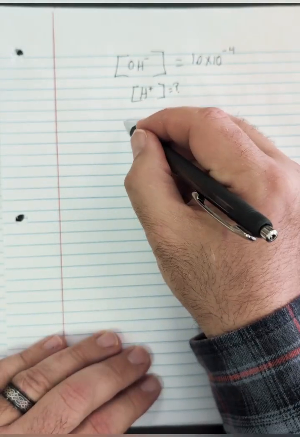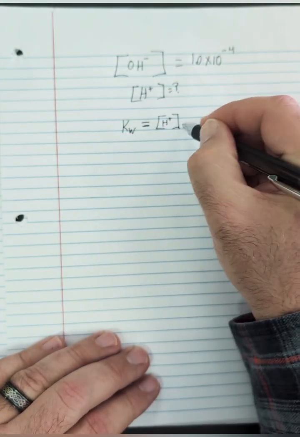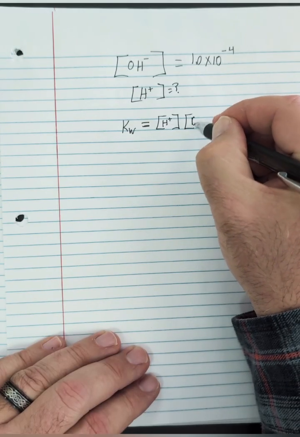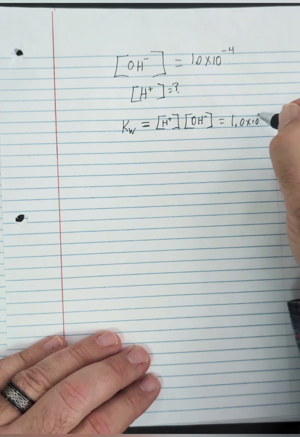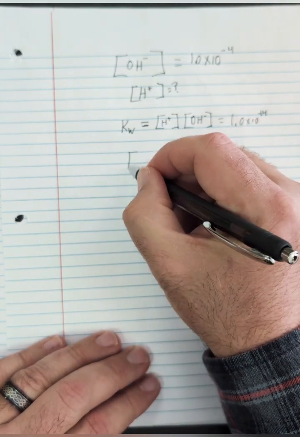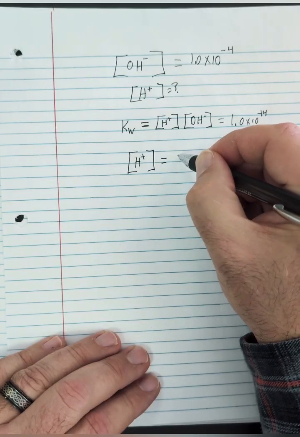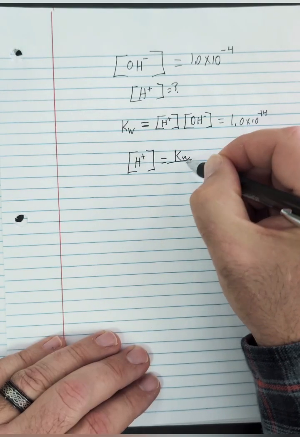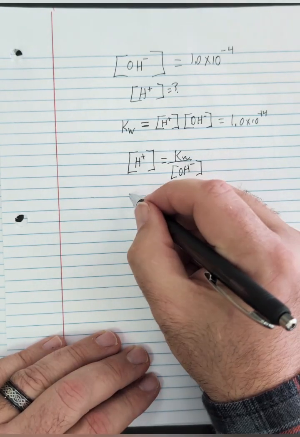So we know the constant for water, Kw: the concentration of H plus times the concentration of OH minus is going to be equal to 1.0 times 10 to the negative 14th. So then we can solve, and the concentration of H plus is equal to Kw divided by the concentration of OH minus. So then we substitute in.